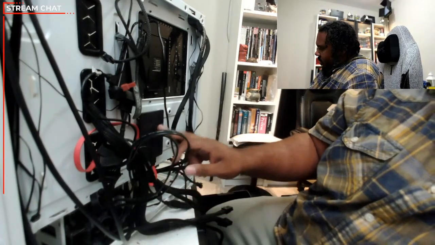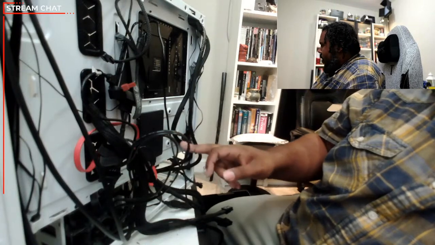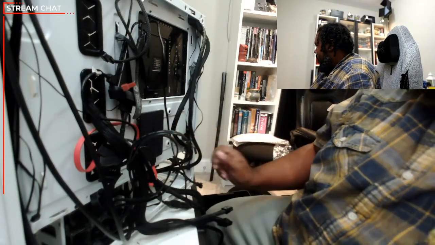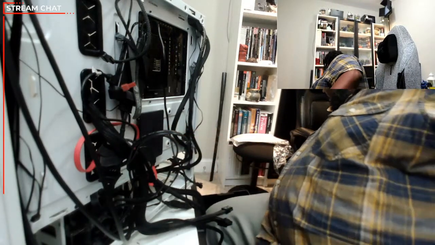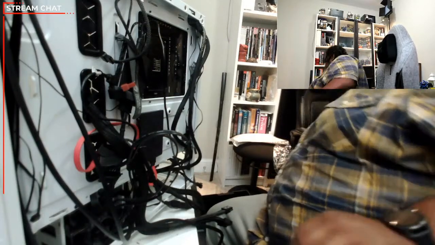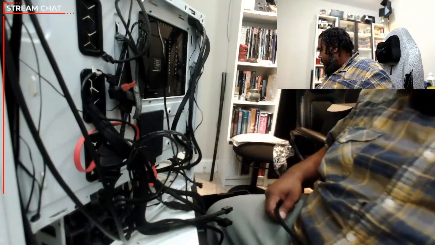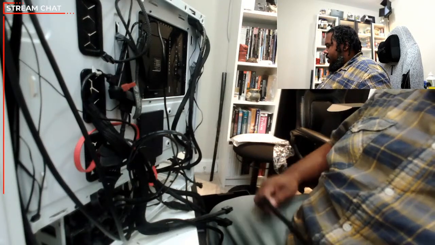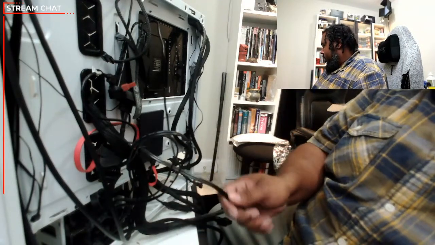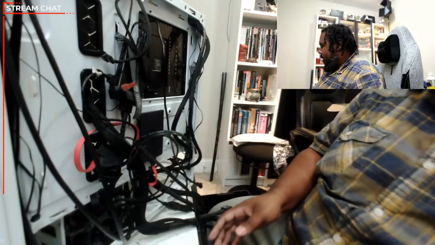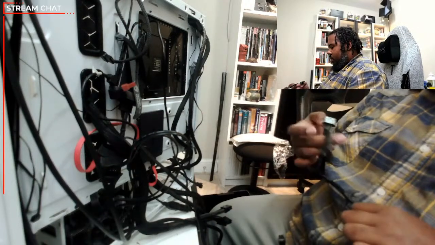Now there's a second SATA power run that's going to go for my SSDs. So I also need to double check my SSD connections.